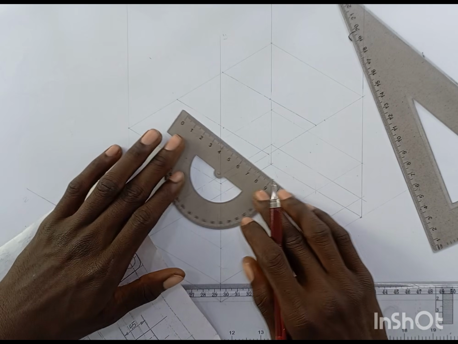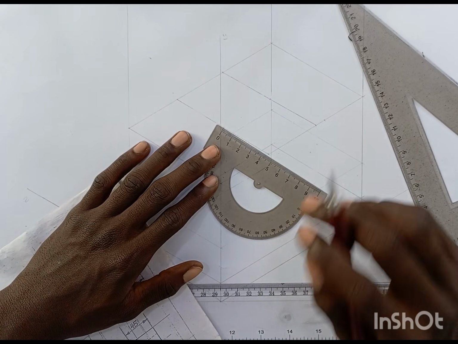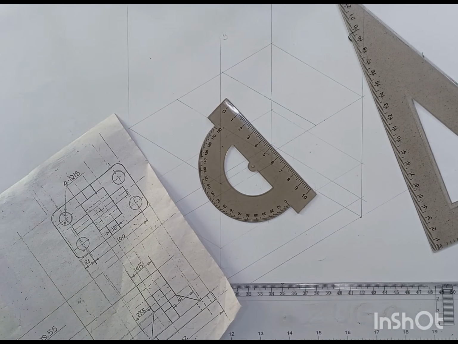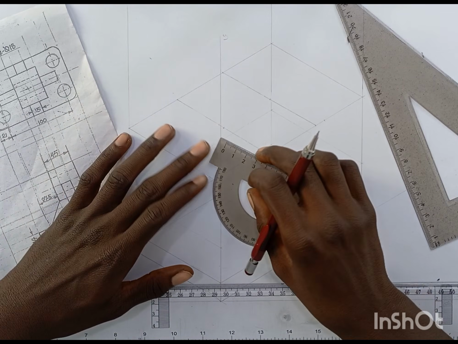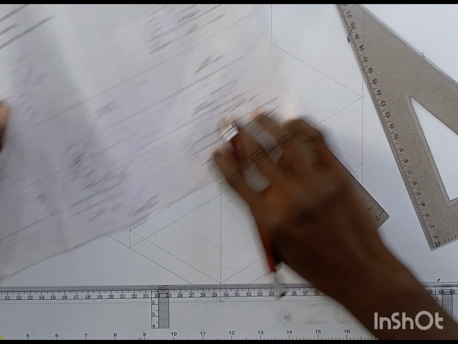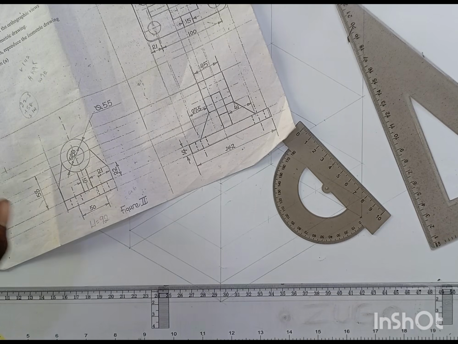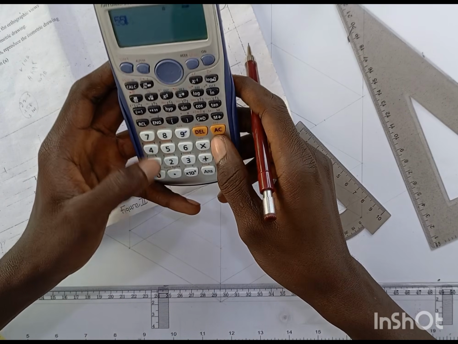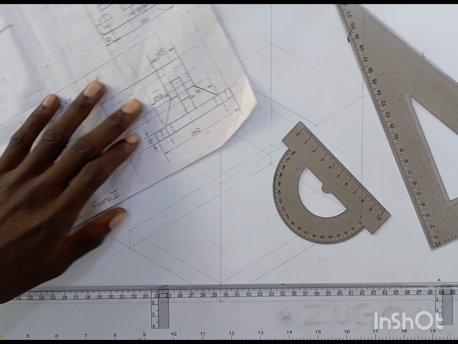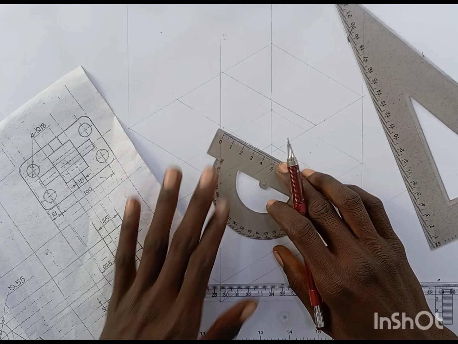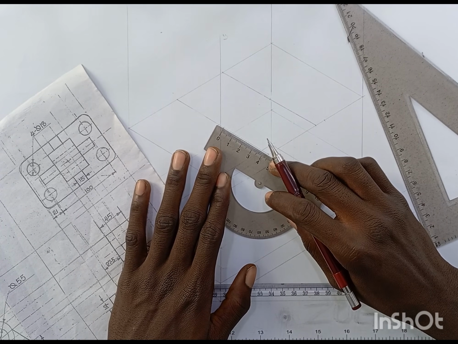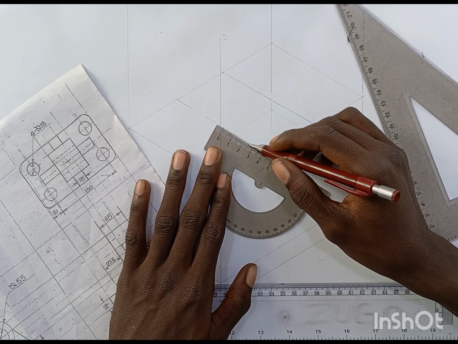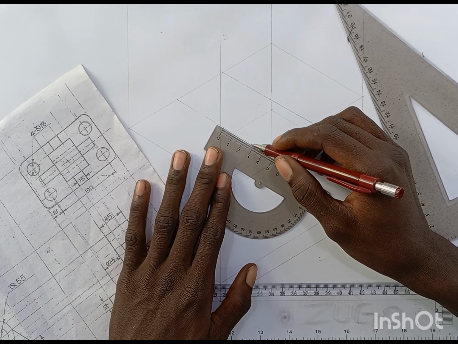Then I will now, within this point 46, since the diameter of the... So now, we have taken our point 46. So I'm going to take the diameter. The diameter given to us is 55. So we now divide 55 by 2, which is 27.5. So I'm going to measure 27.5, not 22.5 as we did earlier. Diameter is 55. Now I'm going to measure 27.5. This is 27.5 here.